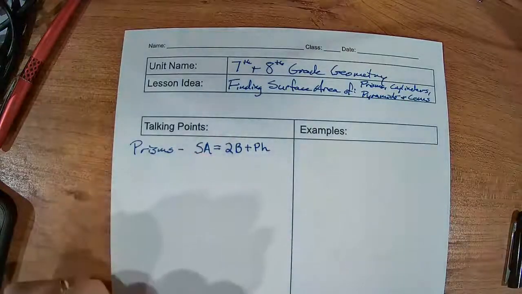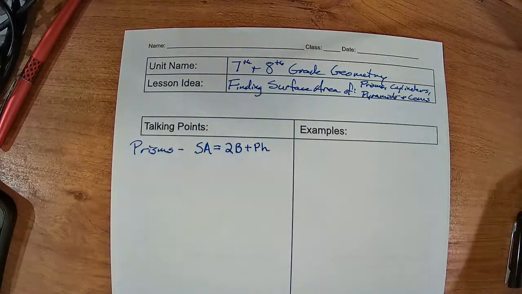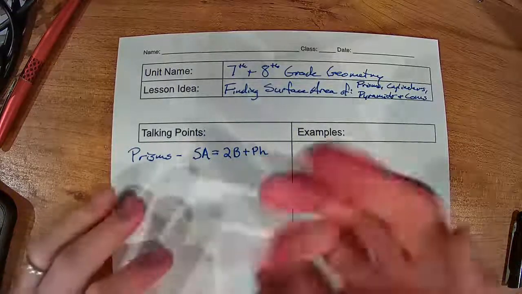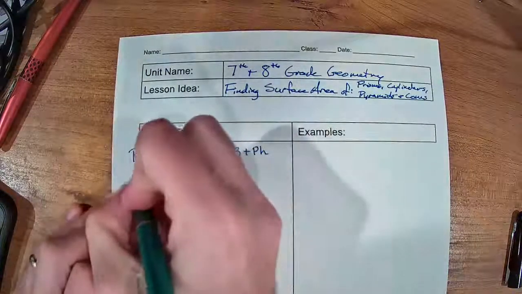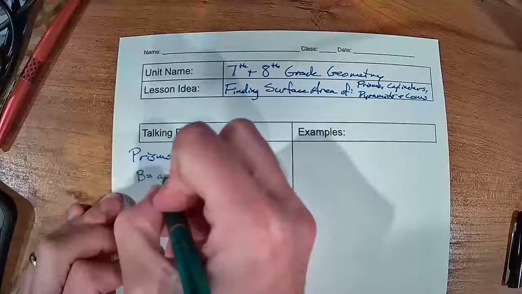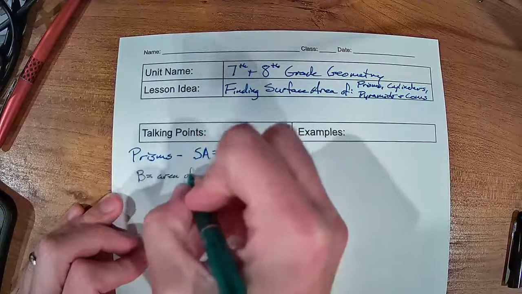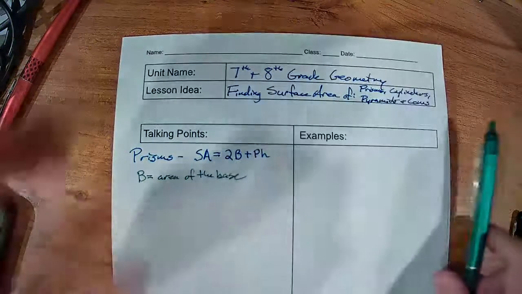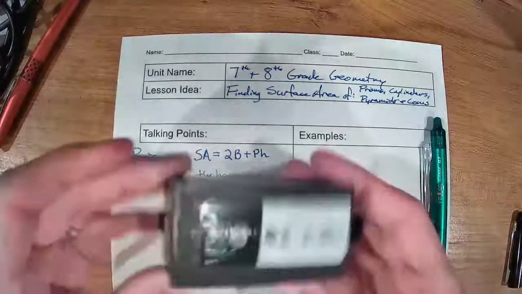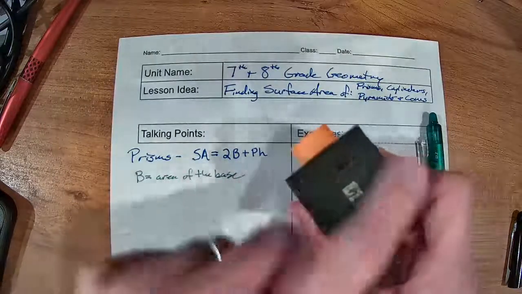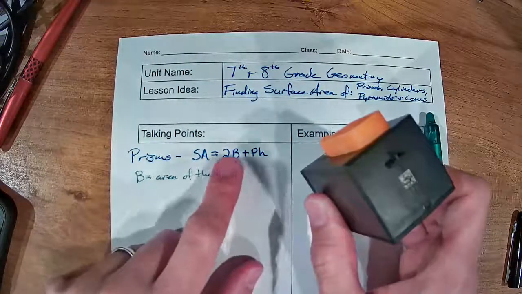And let's talk about each of those ideas, all right? So 2 is pretty obvious. It's just the number 2. The B, let's write it over here. The B is equal to the area of the base. So for example, if I'm looking at my rectangular prism here, this is a base. So what I'm going to do is calculate its area and then multiply it by 2.